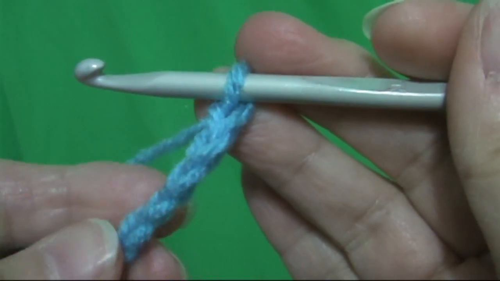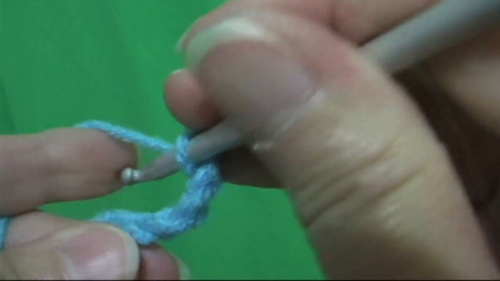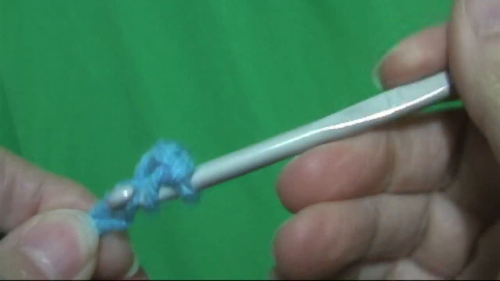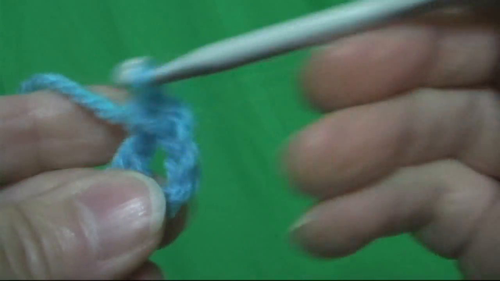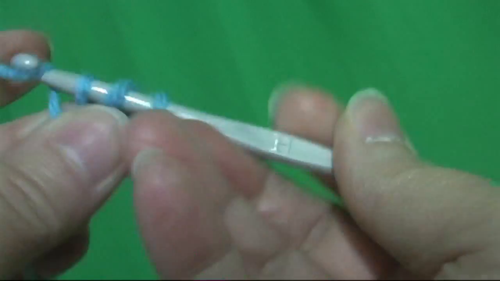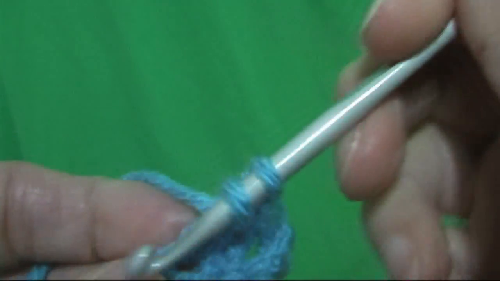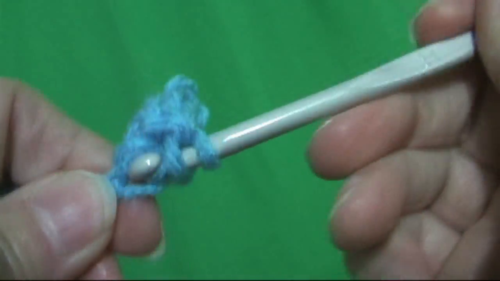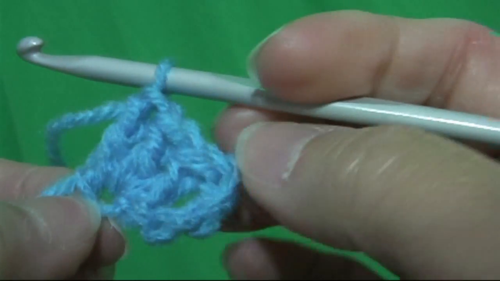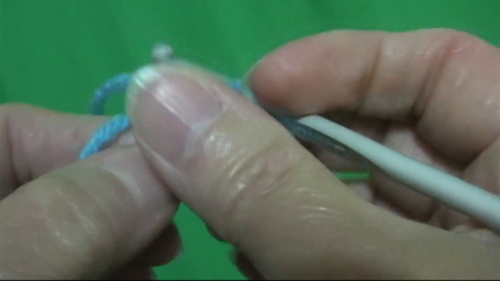Then you're going to work your stitches right into that first chain, however many you need. That chain is going to stretch to fit however many stitches you need to put in there. So you don't have to worry about it being too small.